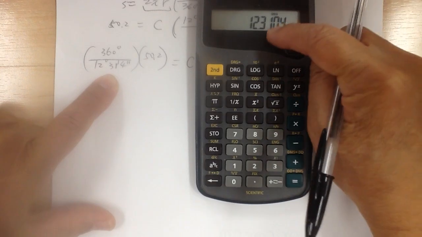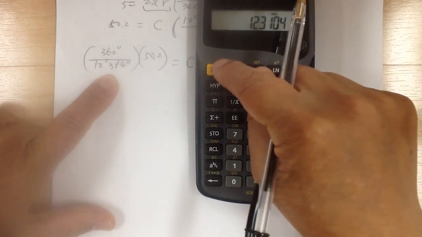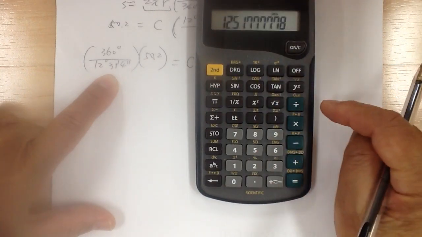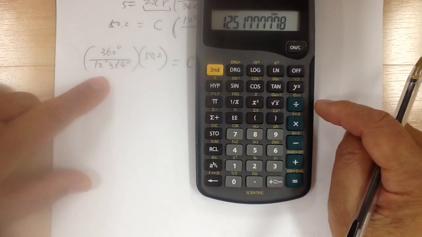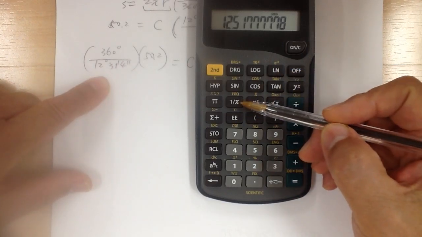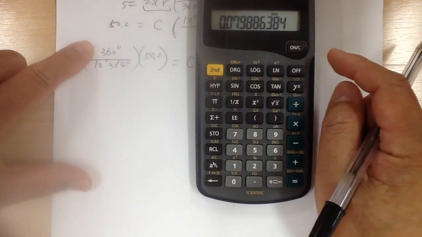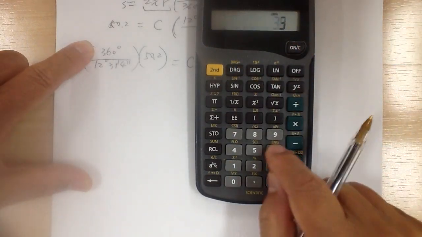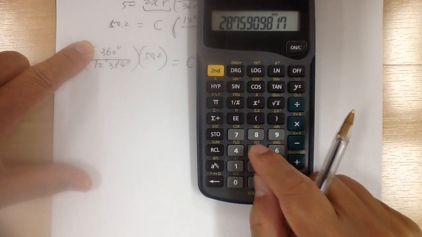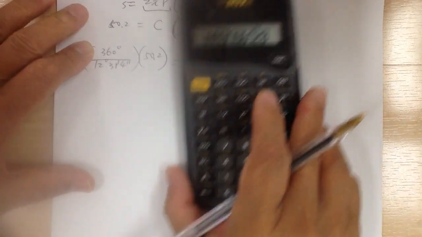Now this is the DMS, so I have to convert to DD first. This is on the bottom, so I'm going to flip it over. So use 1 over x to flip it over. Then I need to times it by 360, times it by 50.2, equal.